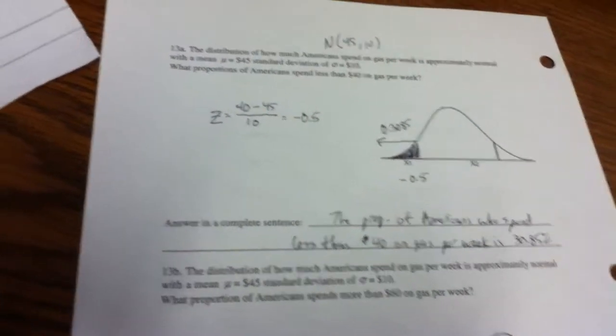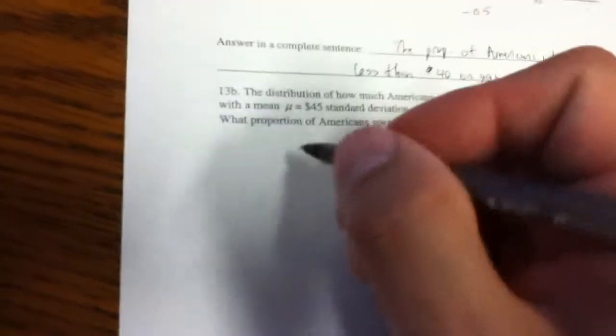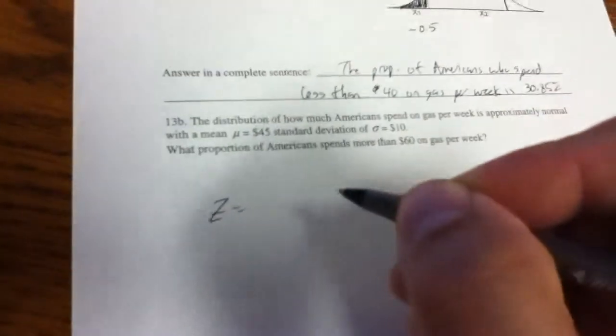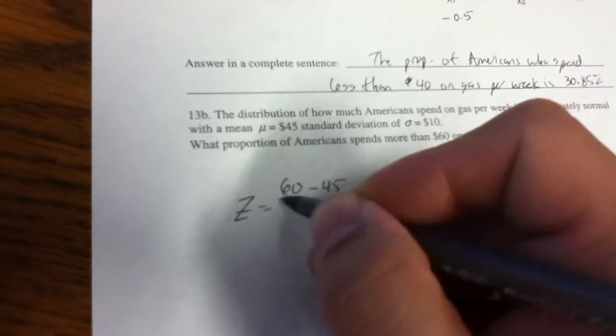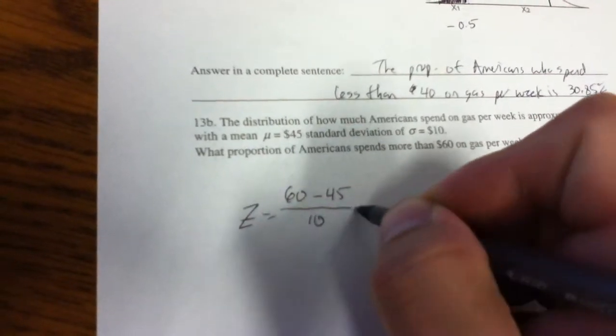More than $60. So, again, we find the z-score. 60 goes first, minus the mean of 45, divided by a standard deviation of 10. Again, be careful typing in the calculator.